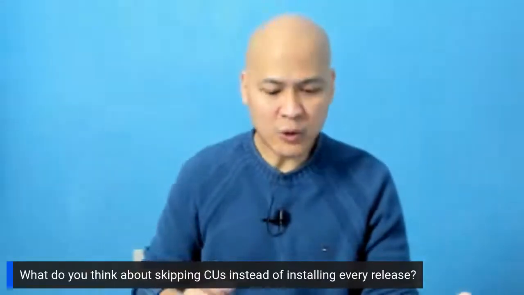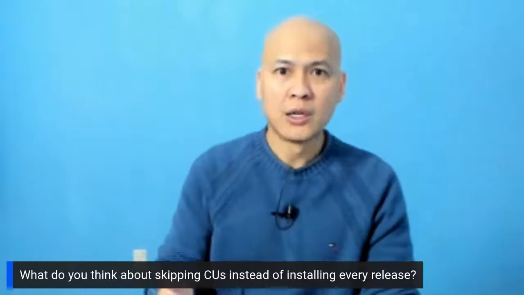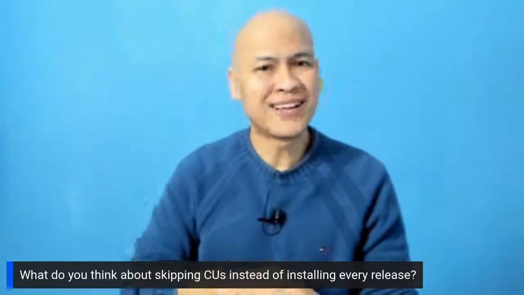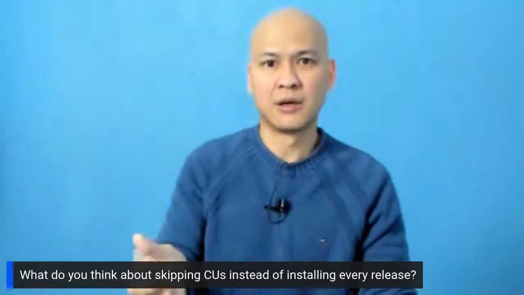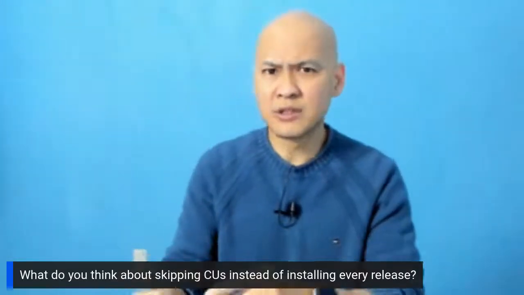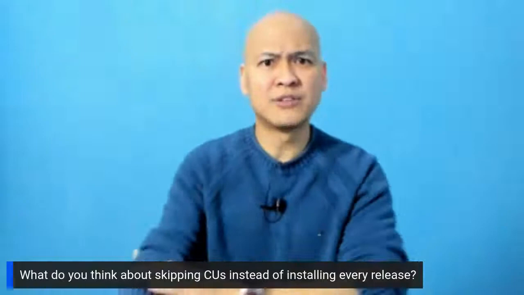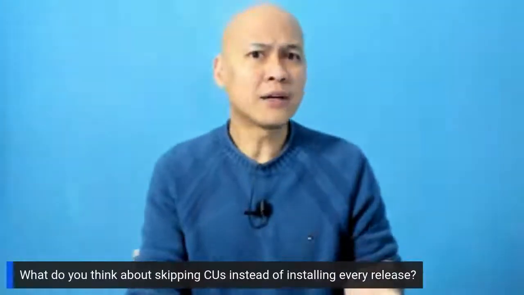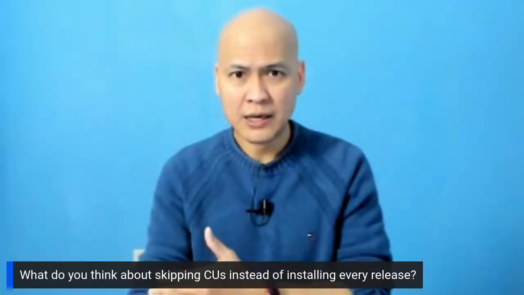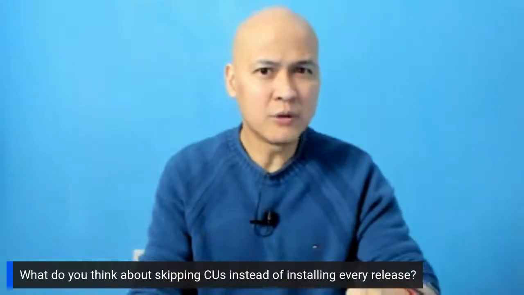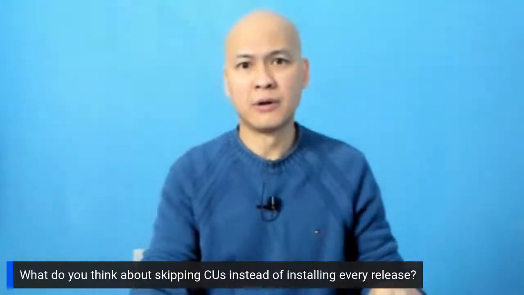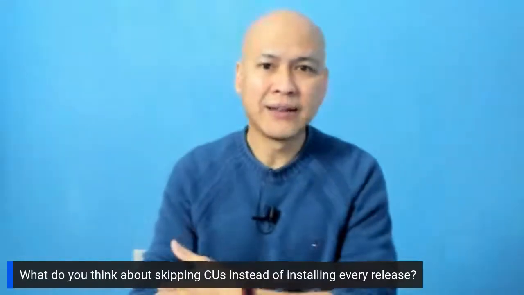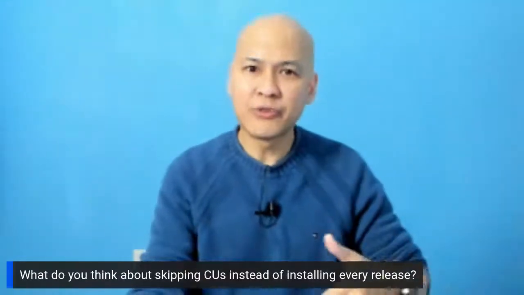And when you're installing patches, the one thing that Microsoft would tell you is that the minute a CU is released, install it. They even have it as a best practice, and that goes back to the question I answered earlier: Microsoft's best practice might not necessarily work for you. Why? Because you don't have their manpower. You don't have their skill set. You don't have the resources.